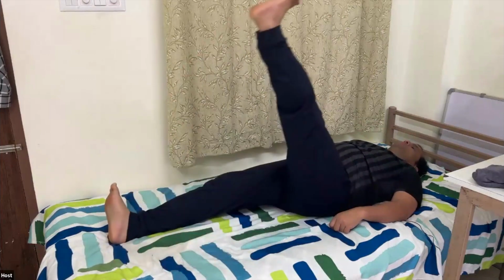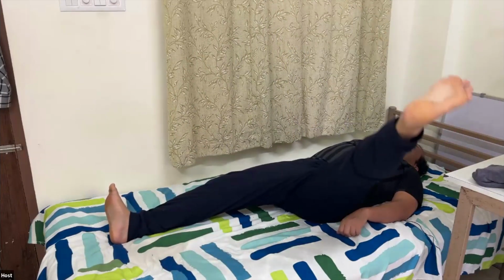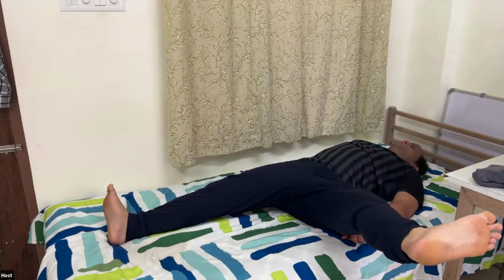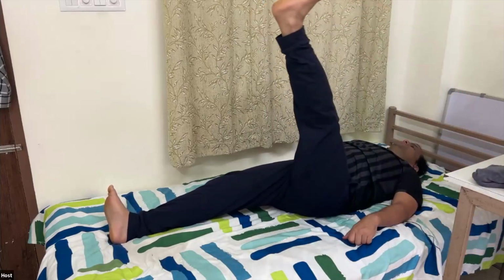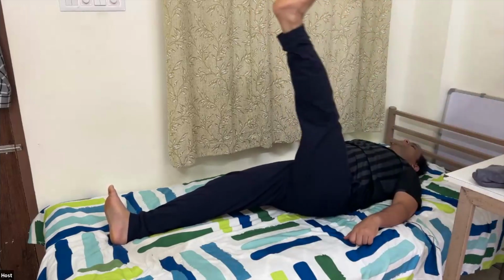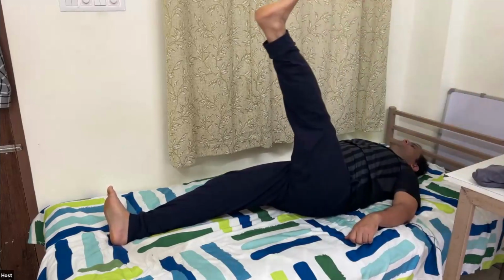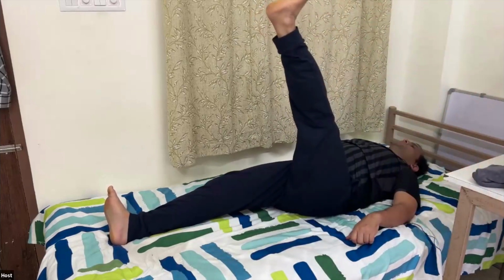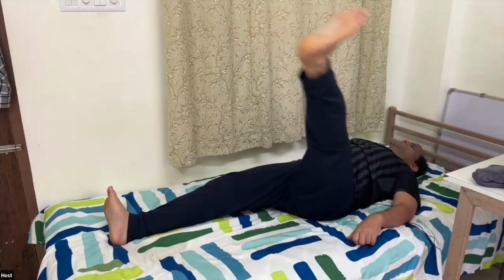Lifting the leg up, then bringing it to the lateral side. This is also external rotation. 1, 2, 3, 4, 5, 6, 7, 8, 9, 10.